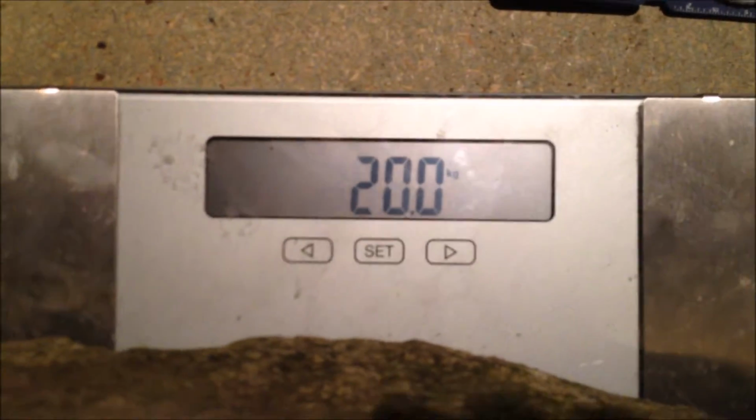The third mass, I have to use the scales for because it's somewhat heavy, is, let's see, gotta take it off. Right, here we go. That mass comes to, oh nice, 20 kilograms exactly. I swear that was a fluke.